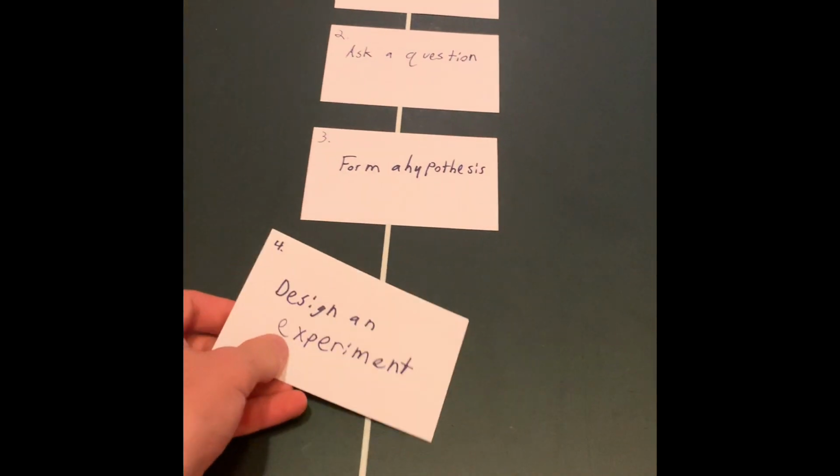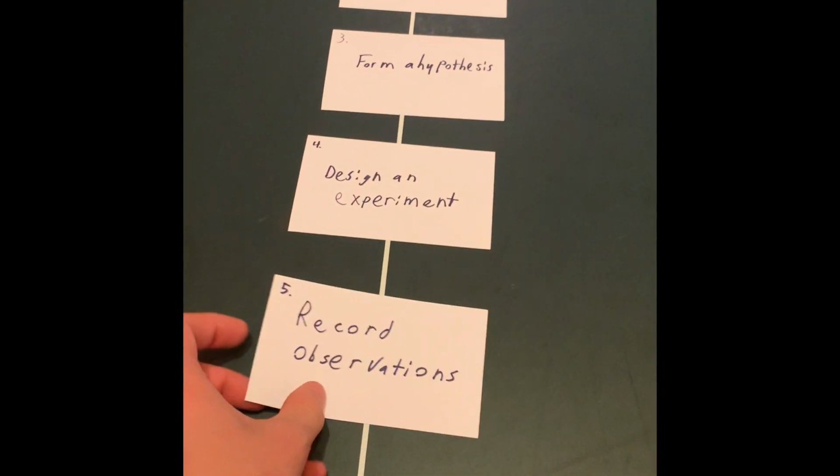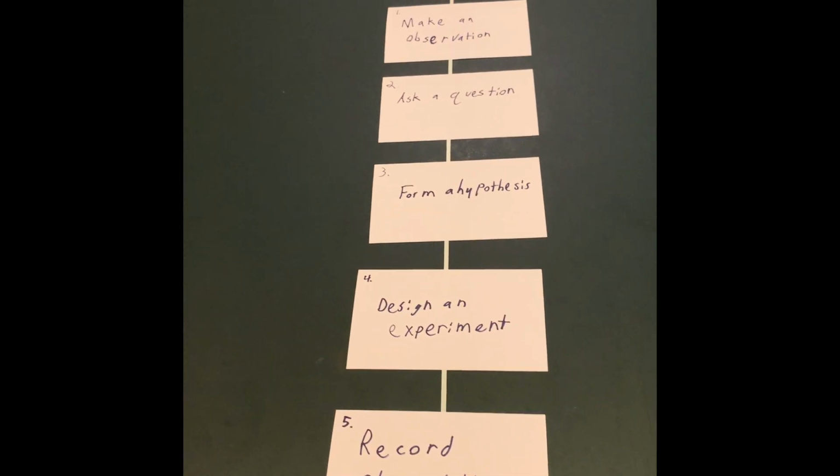So the fourth step is to design an experiment. This is going to be based completely on the hypothesis, and it's going to comprise at least one independent variable, which is whatever you're going to be changing from trial to trial, and at least one dependent variable, which is what you're measuring, which is important because that is the fifth step, to record the observations of the experiment. It's pretty self-explanatory, but it's pretty important too, because there's no real point in doing an experiment if you don't have anything to show for it.